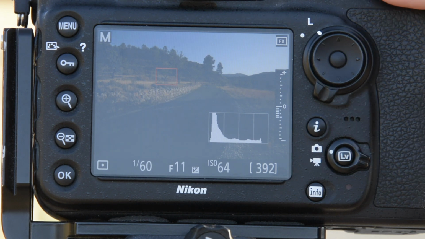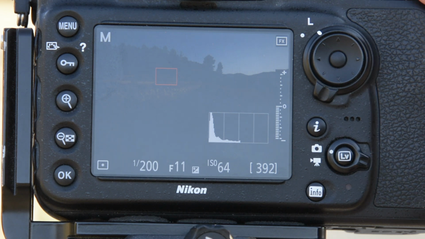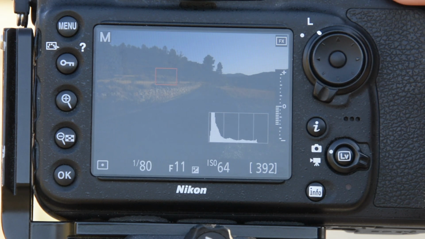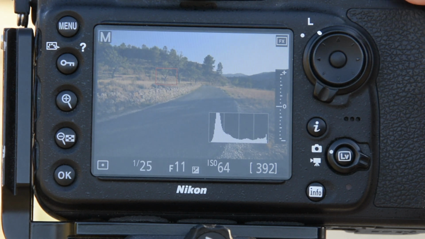So you can see here that if I change the exposure settings by shortening the exposure, therefore underexposing it more, that histogram moves more and more to the left. If I go the other way and I increase the exposure time, the histogram is going more and more to the right. So it's giving me a good view of what the exposure will look like if I take a shot.